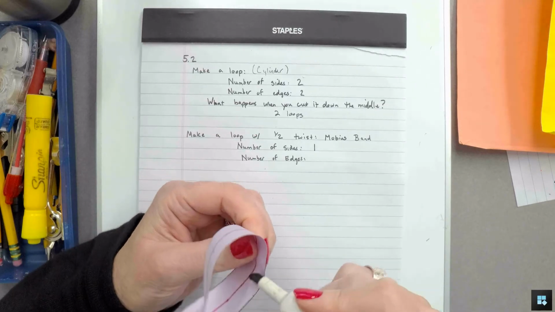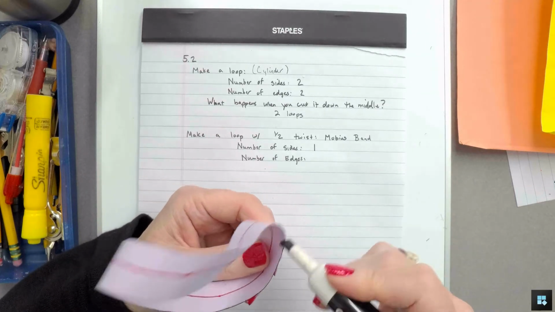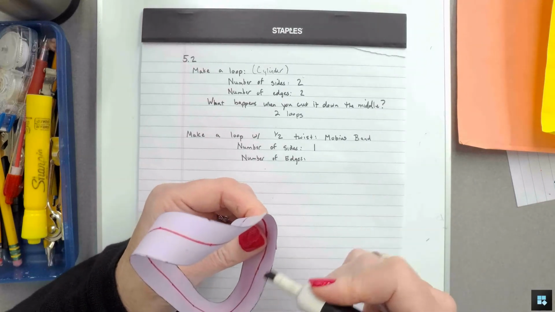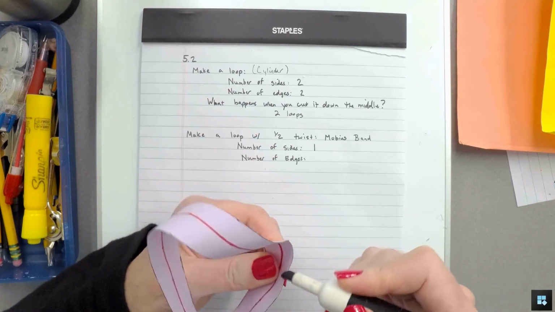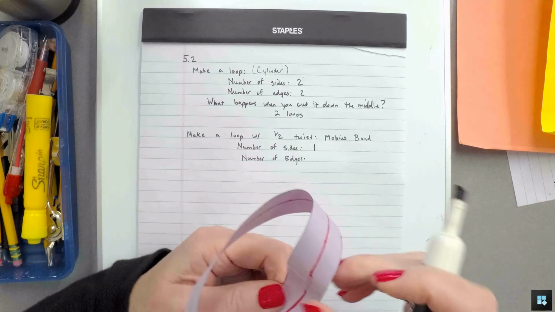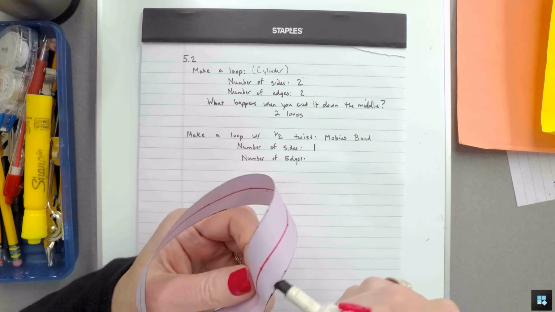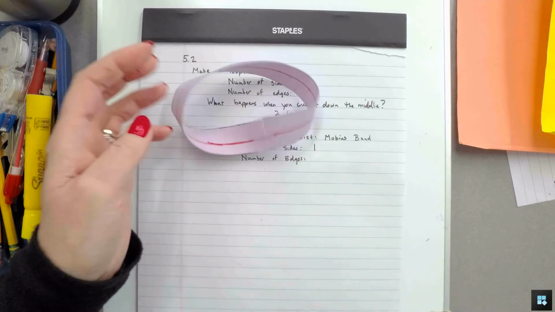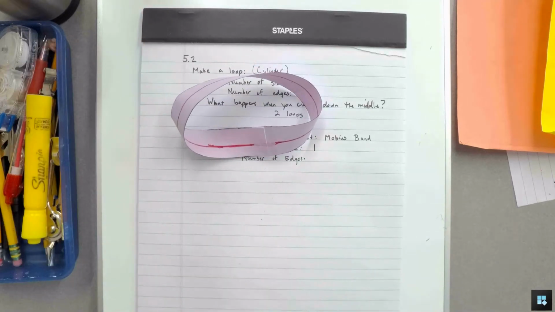So keep tracing along the edge till you get back to where you started. And you never have to go to the other side because there is only one edge. One edge.